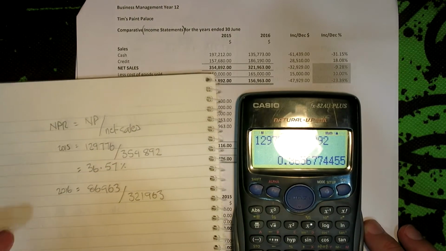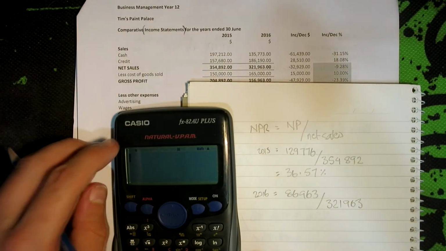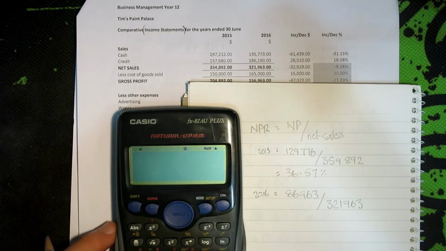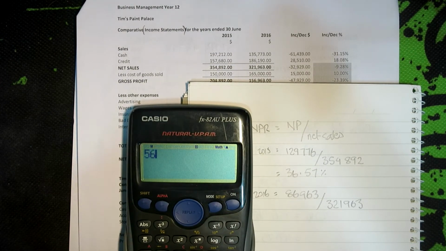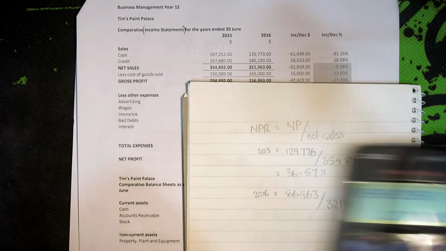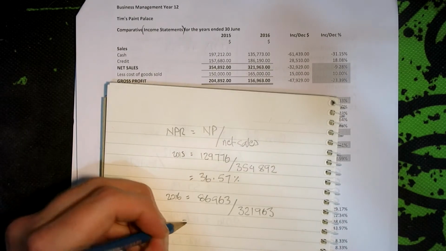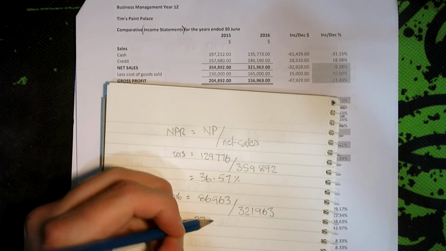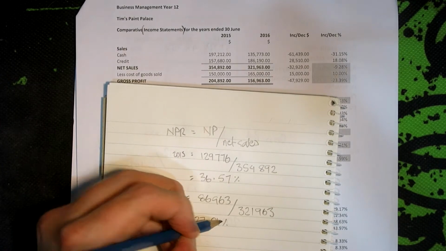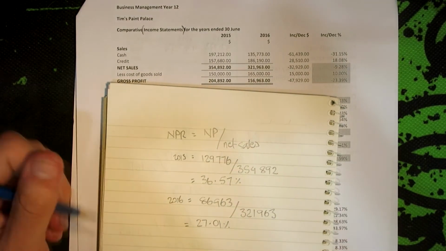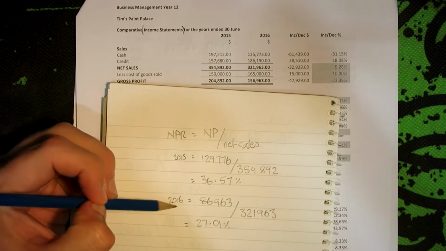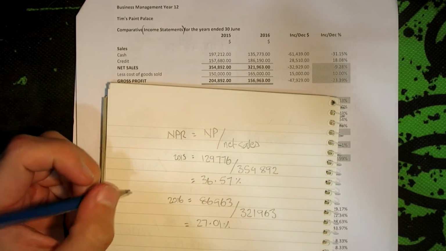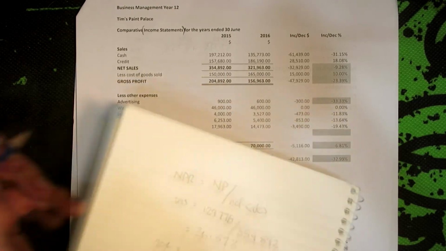Get our calculator out. 86,963 divided by 321,963 equals 0.2701, so 27.01%. So in 2016, for every $1 of sales, we're making 27.01 cents to our net profit.